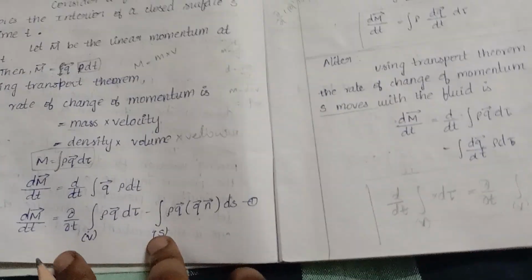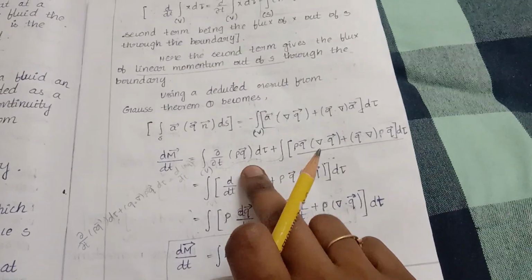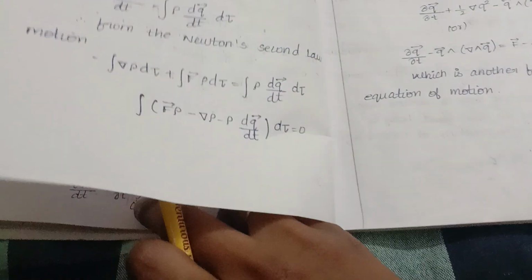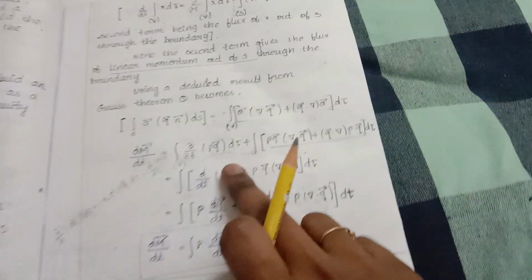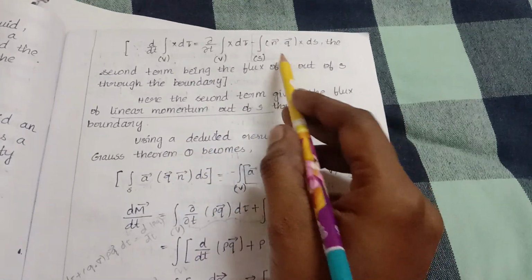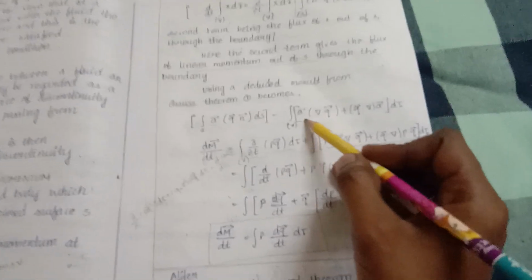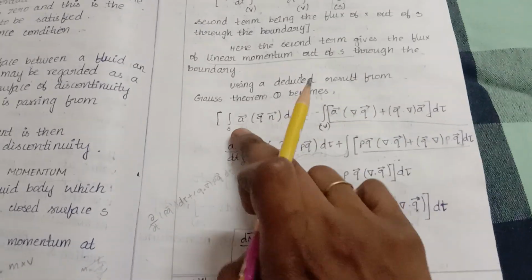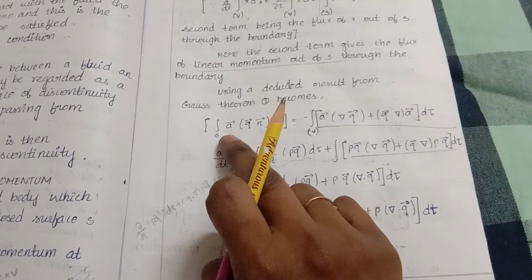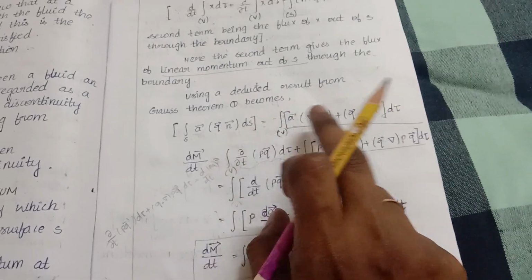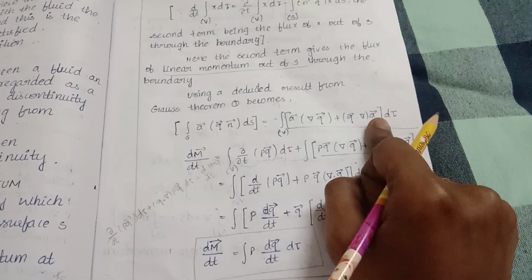dm vector by dt can be written with the first term as it is. Taking the integral to one side, this form can be changed as per the above form: instead of A we have rho q vector, and q, n and ds remain as they are.